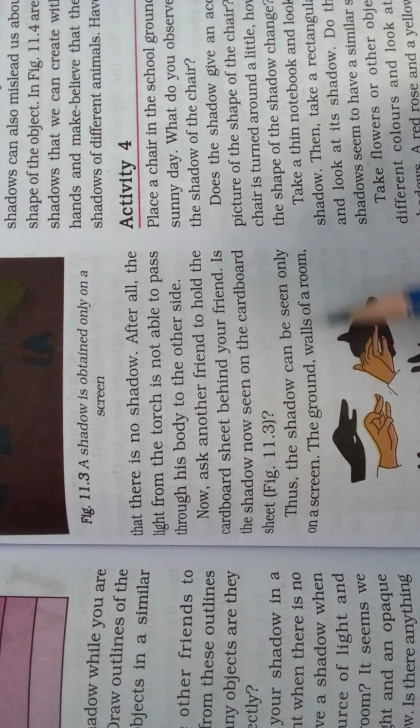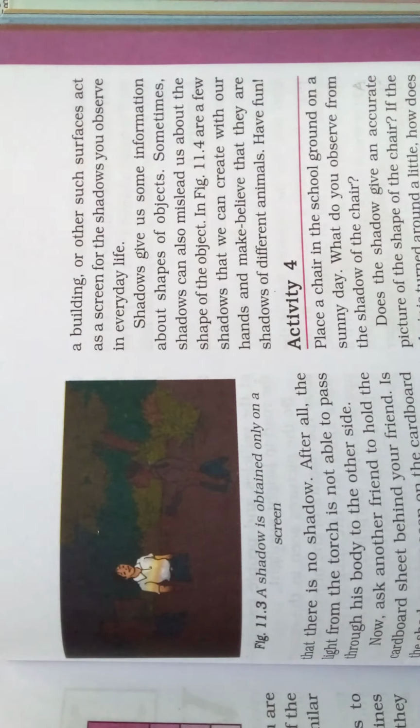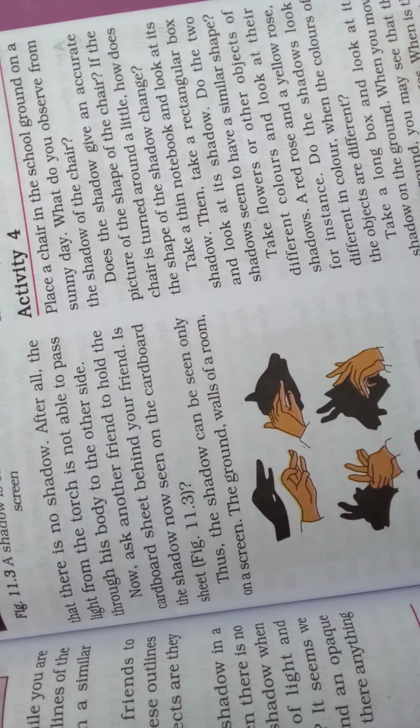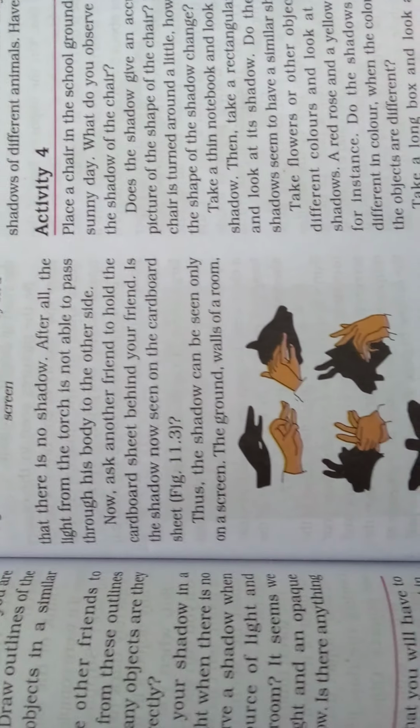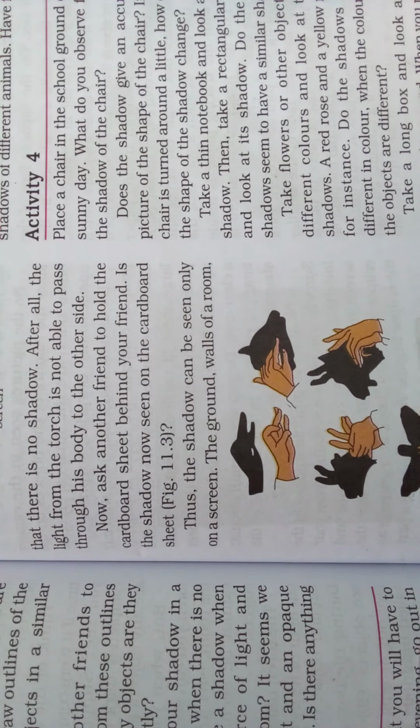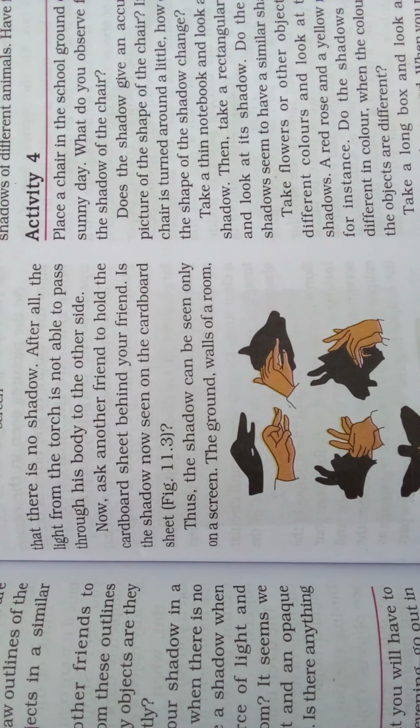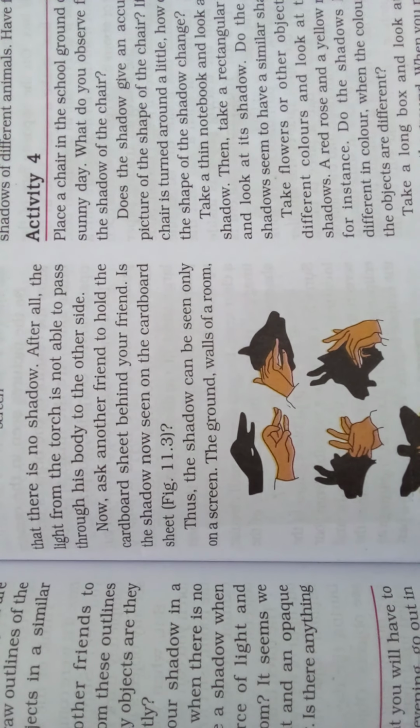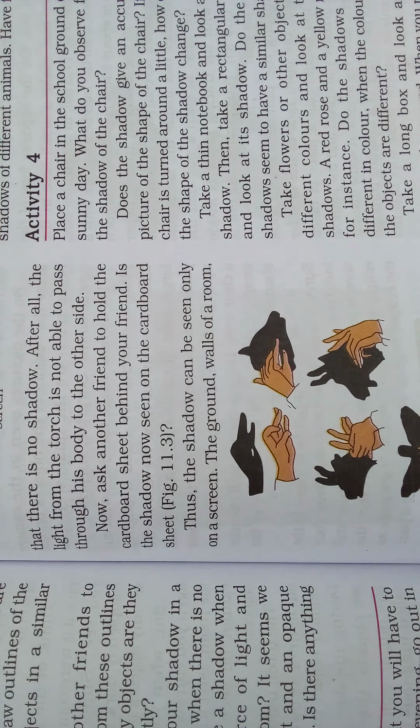The ground, the walls of a room, a building or other such surfaces act as a screen for the shadows you observe in daily life. So, you need a wall or a surface of ground or a building on which the shadow will form. Understood, children?